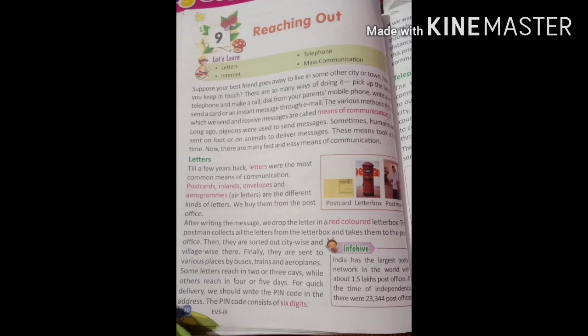Now we will study various means of communication one by one in detail. First, letters. Letters are the most common means of communication, and postcards, inland letters, envelopes and aerograms are the different kinds of letters, and we can buy them from the post office.